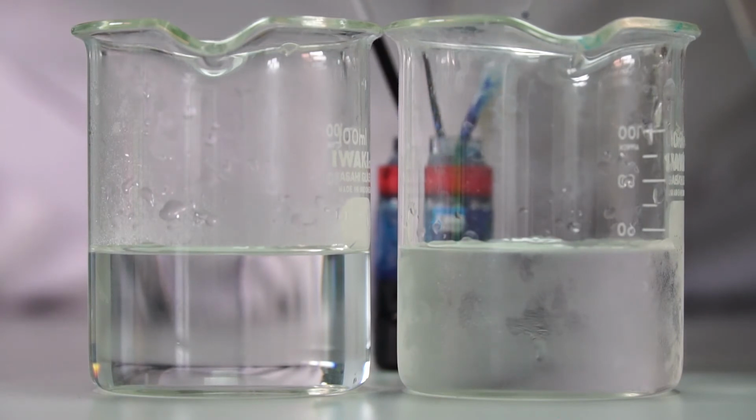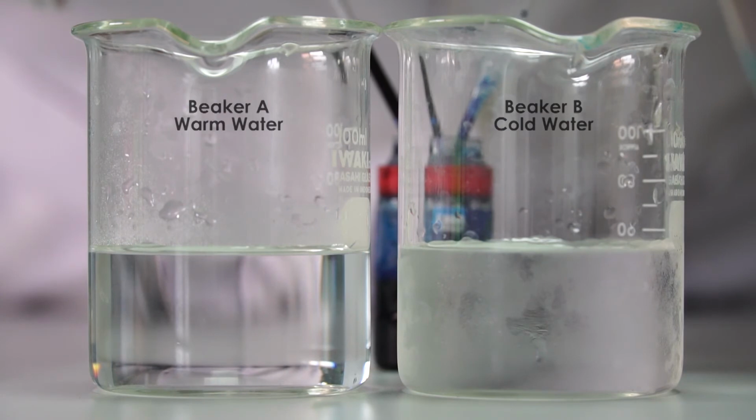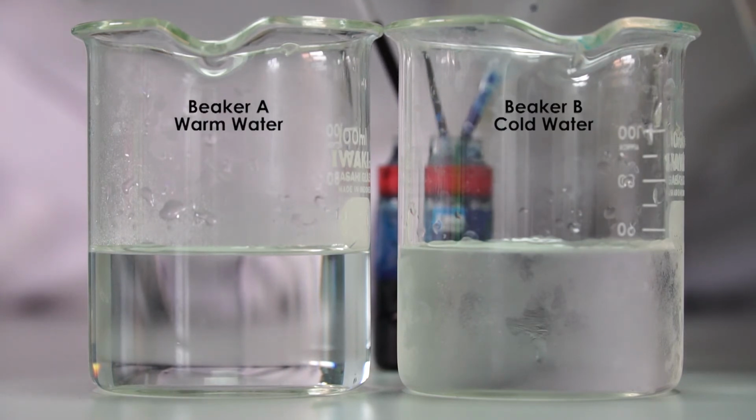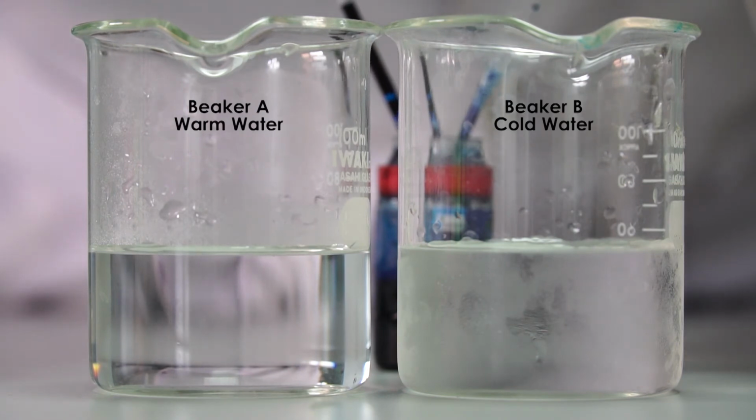Now we will start the final step of the diffusion process. I have two droppers here to take the food dye. I will do it at the same time to make sure you can see the difference between the diffusion process in hot water and cold water.